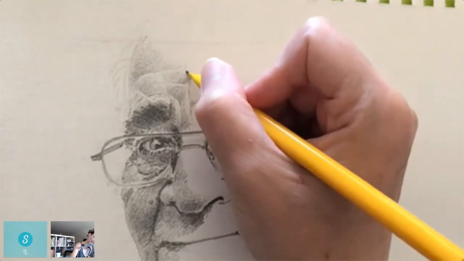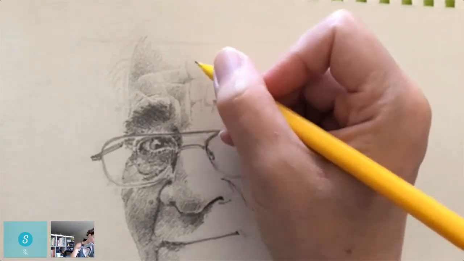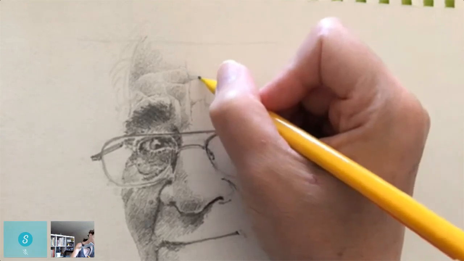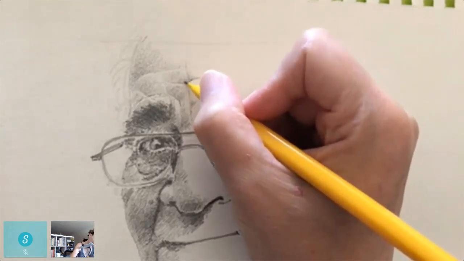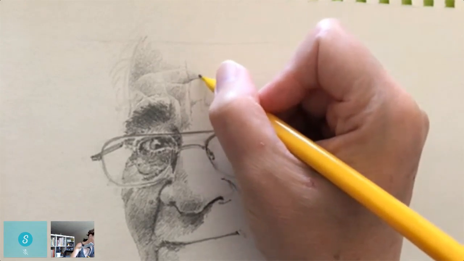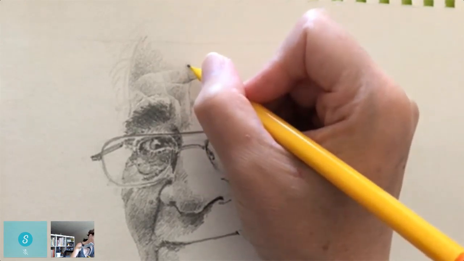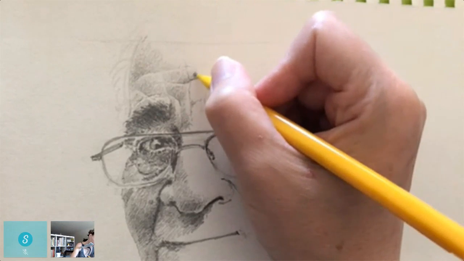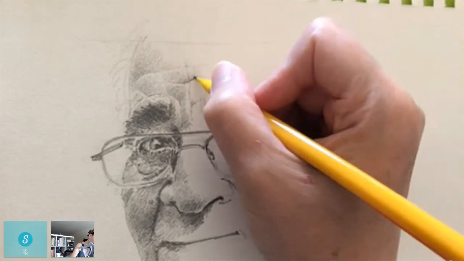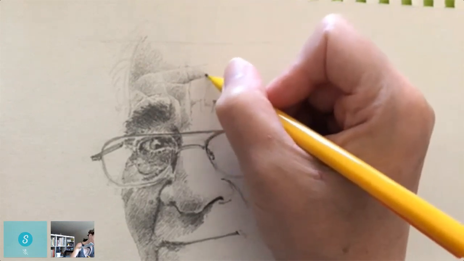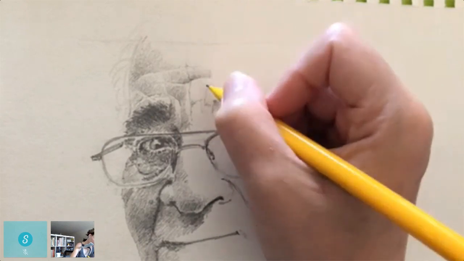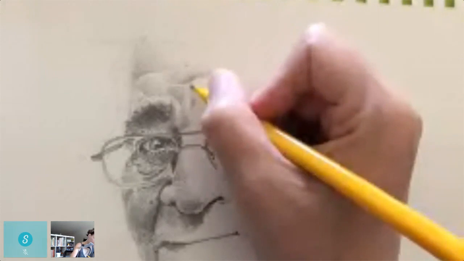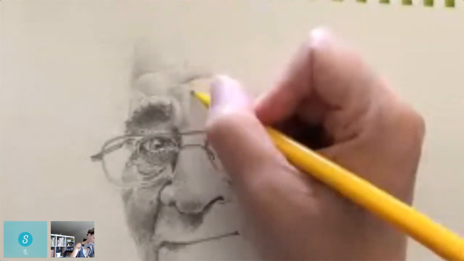This is super meditative, guys. If you do this at home and you have a little bit of time, oh my gosh, drawing these wrinkles is just such a pleasure. That's my yoga class. Drawing is my yoga. It really is.